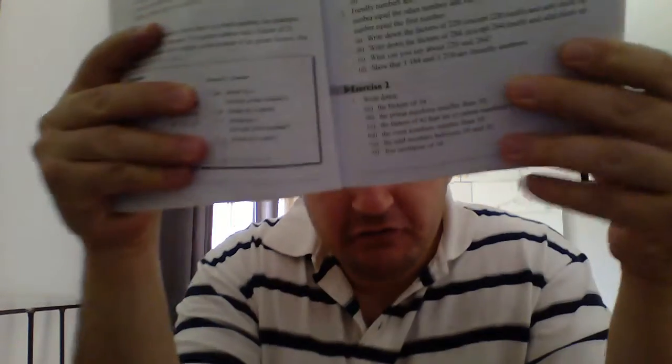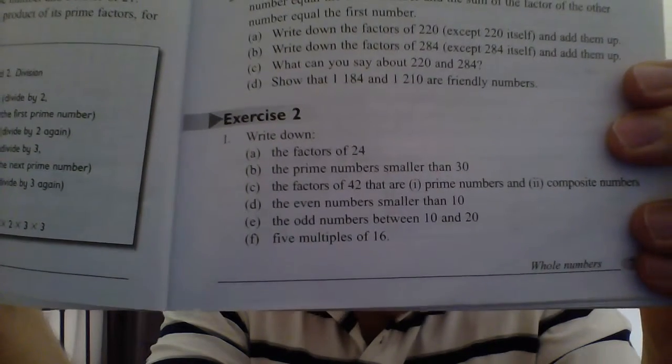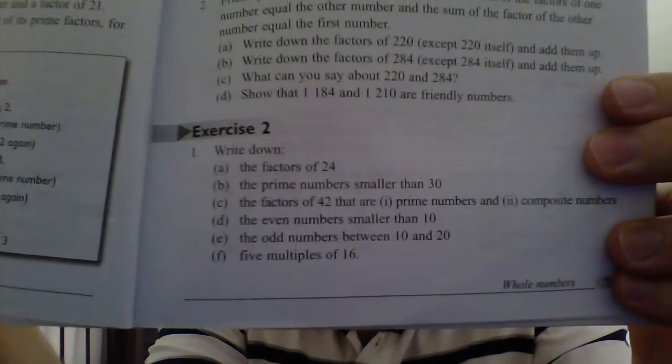At number F, they're asking you for five multiples of 16. So number F, 5 multiples of 16. Now what is a multiple? If I ask you what are the multiples of 3, I would say it's 3, 6, 9, 12, 15, 18, and so on. Or if I ask you what the multiples of 4 are, then you would say 4, 8, 12, 16, 20, 24, 28. In other words, just add 4.